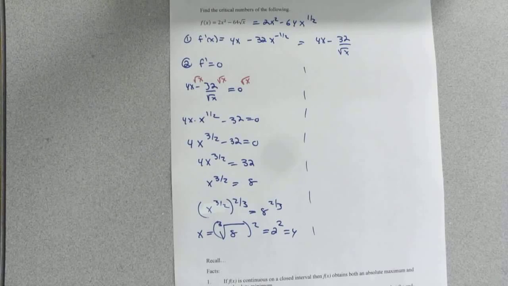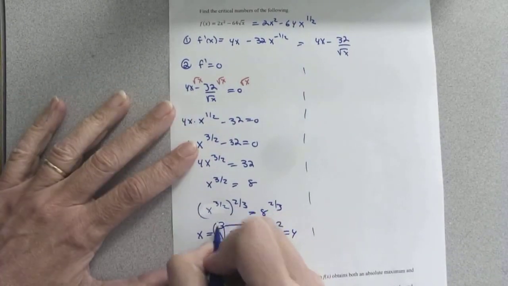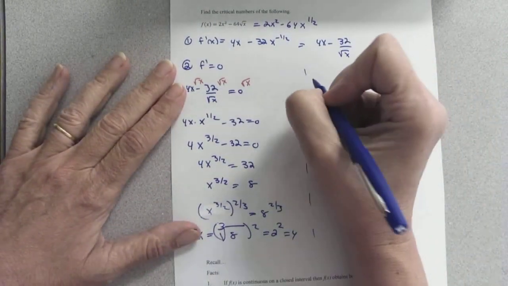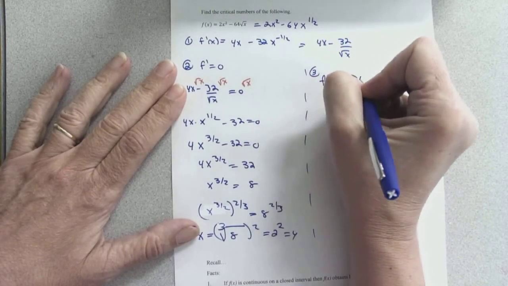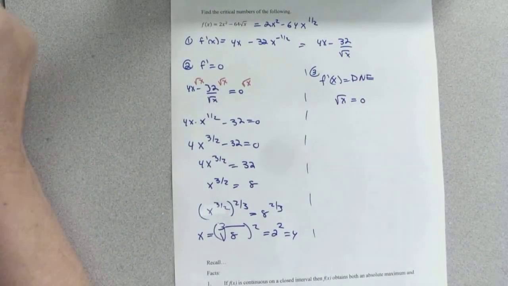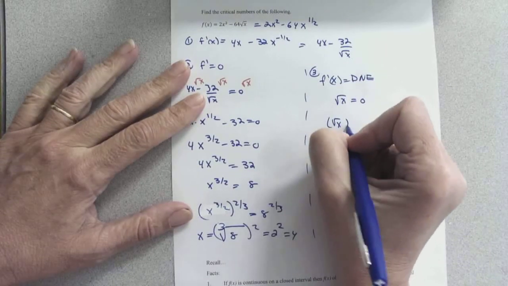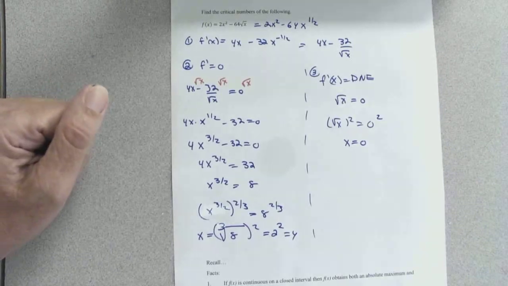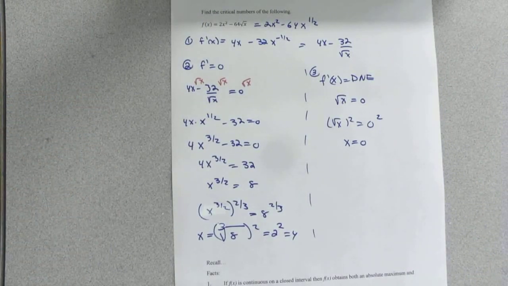But there are two types of critical numbers. Where the derivative equals 0, we got that one. And then the second type, 3, where the derivative does not exist. And so I would take that square root of x equals 0, square both sides, and I get x equals 0. So 0 and 4 are critical numbers.